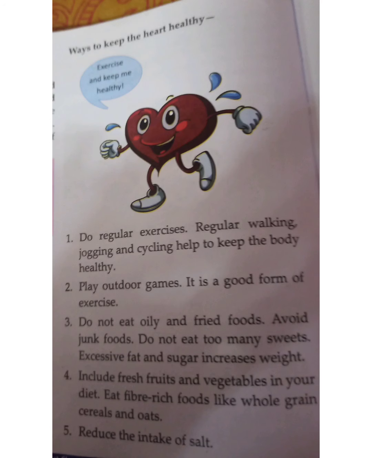Ways to keep the heart healthy. First one, do regular exercises. Regular walking, jogging and cycling help to keep the body healthy. Second one, play outdoor games. It is a good form of exercise. Third one, do not eat oily and fried food.